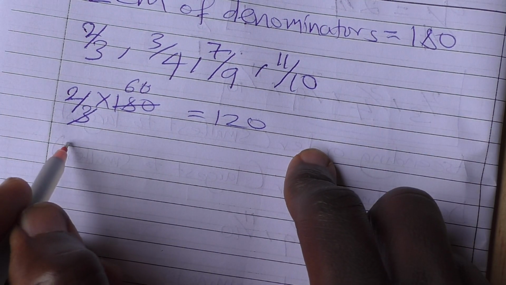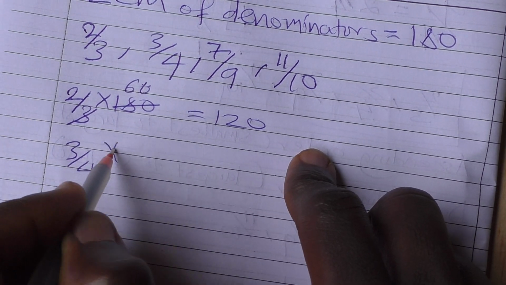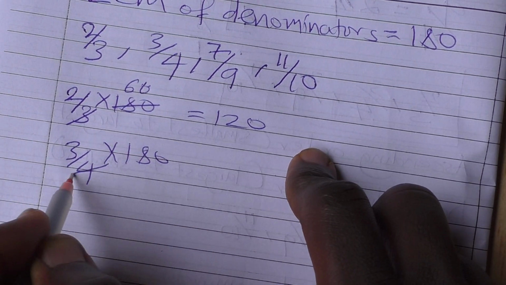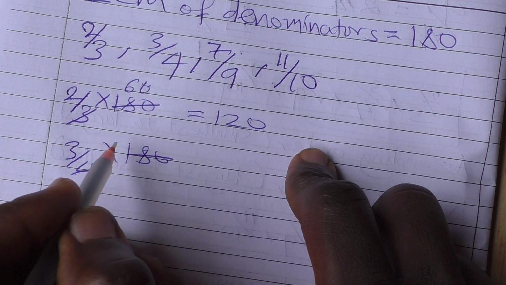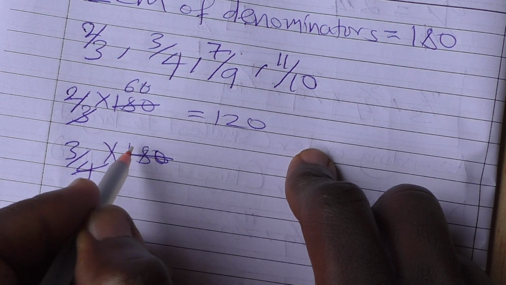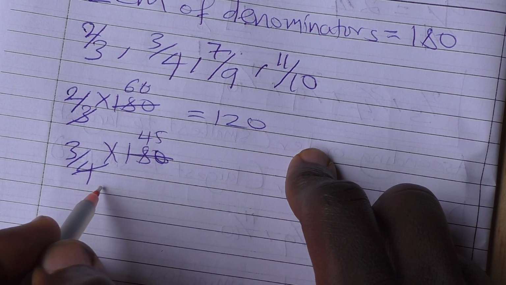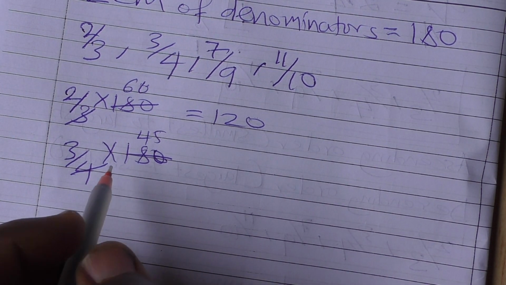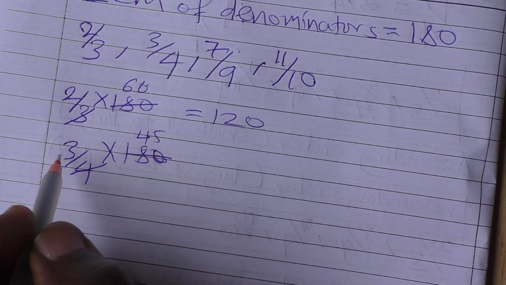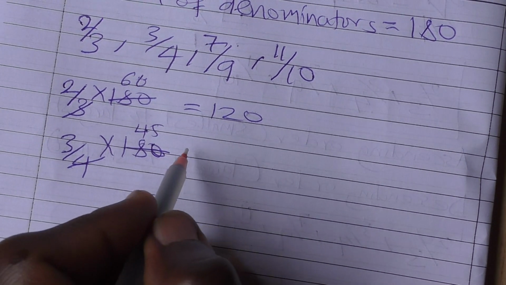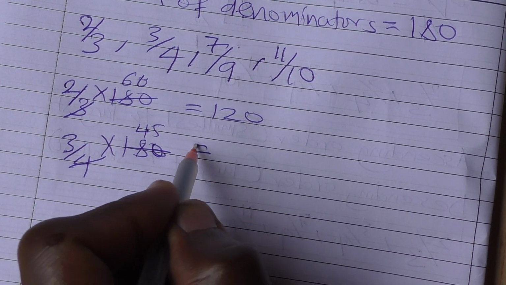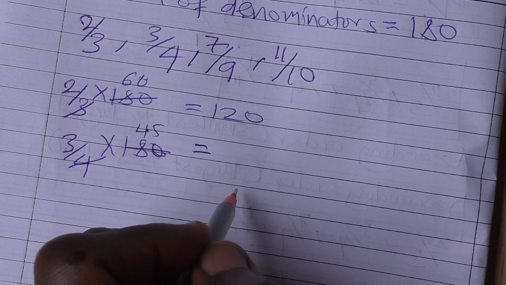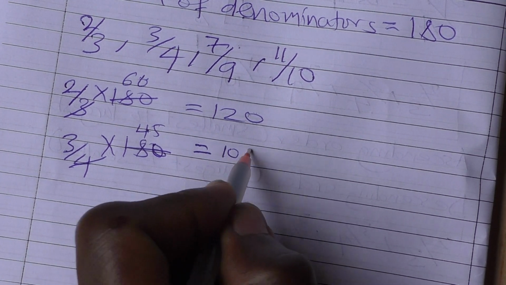Then 3/4 times 180 gives us 45 times 3, that is 135.